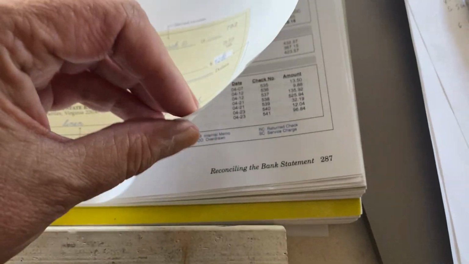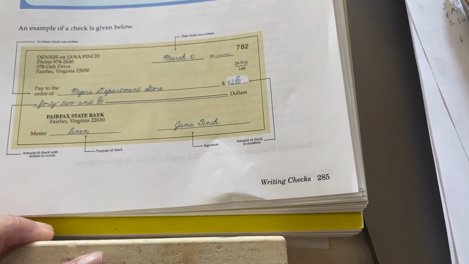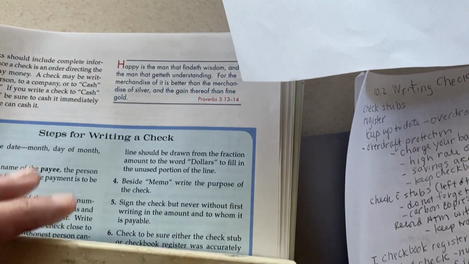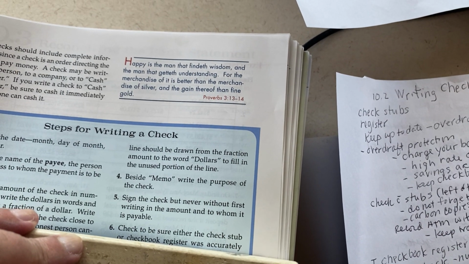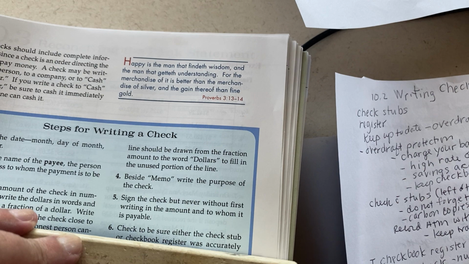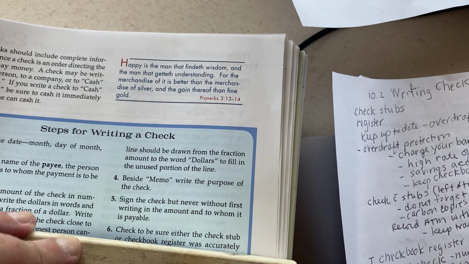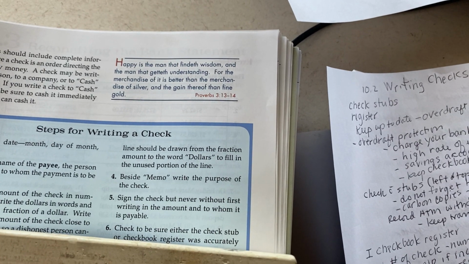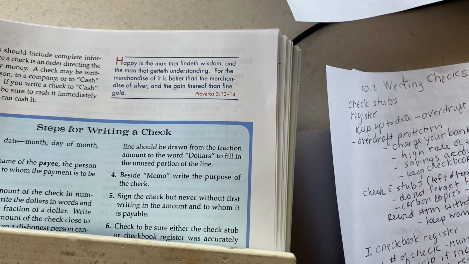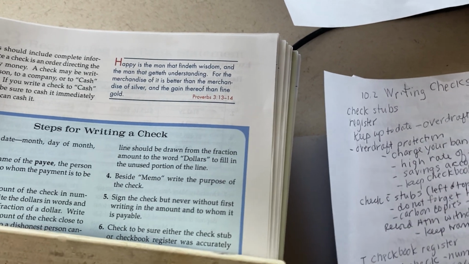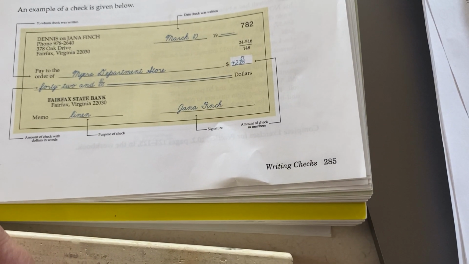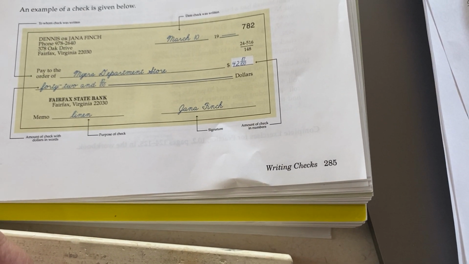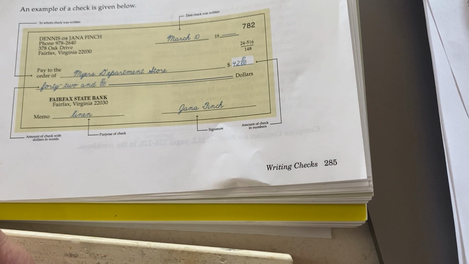So I like up here where it says, happy is the man that findeth wisdom, the man that getteth understanding, for the merchandise of it is better than the merchandise of silver, and the gain thereof than fine gold. Hey, that's a good way to end when you're talking about money, huh? So let's stop there, and we'll go on to the next section, and then we'll go on to the quiz.